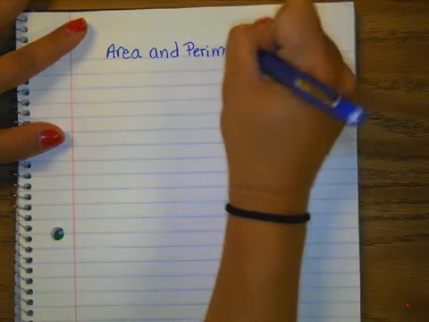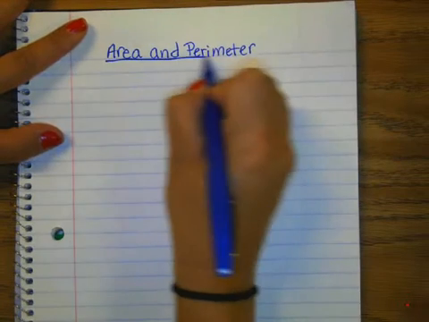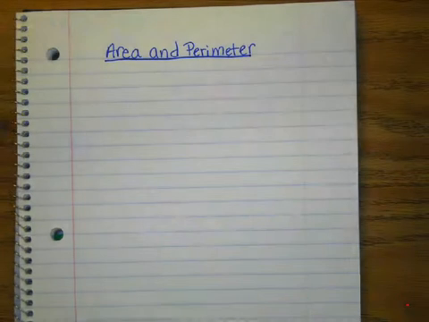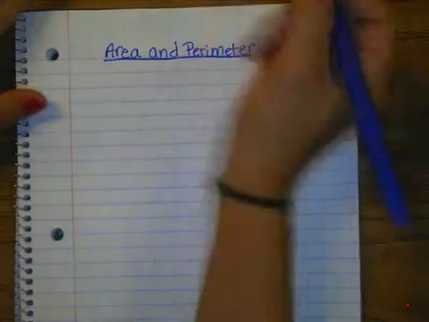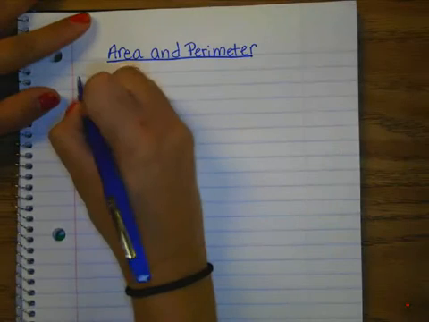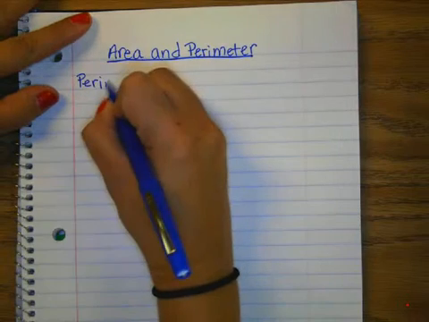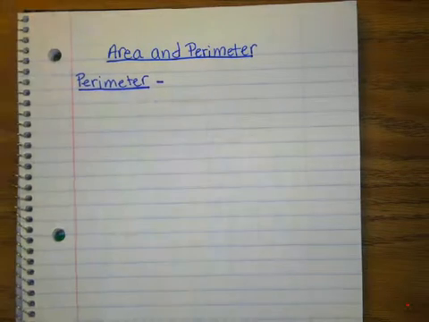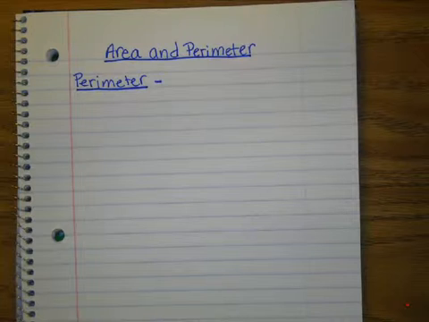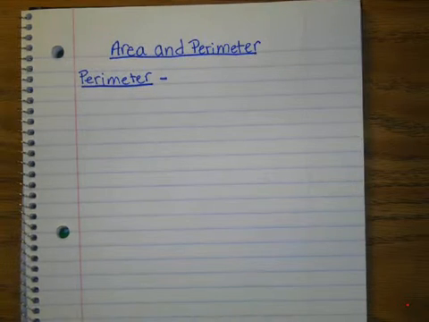Alright, so we're going to start out with a quick review. Go ahead and write down perimeter. Last year, we learned that perimeter is what? Kristen? The outside of a shape. Okay, so the outside.